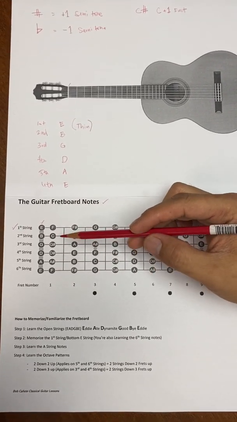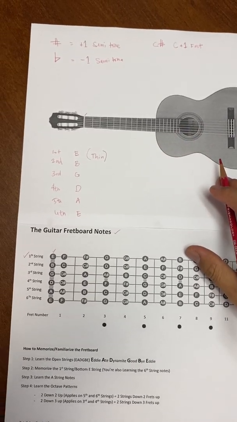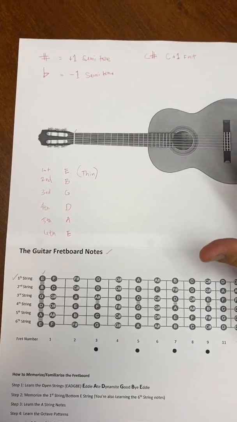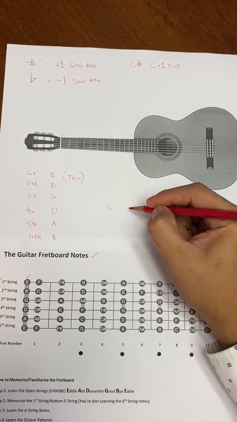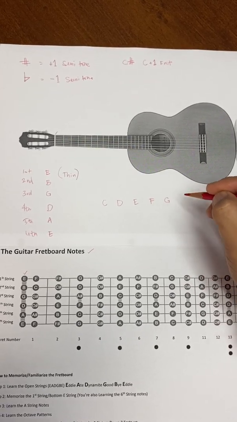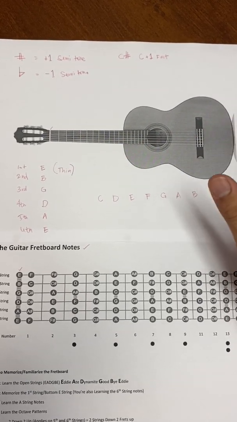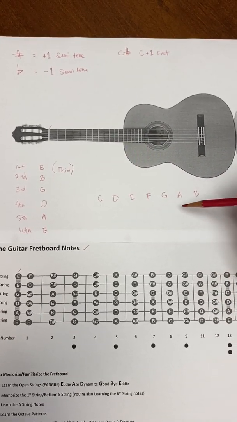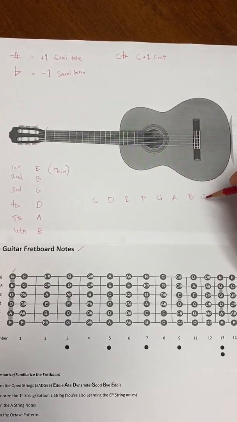So let's start with learning what are the sharps and the flats. So in music theory, you have C, you also have D, E, F, G, and then it goes back to A and B. Basically, if we're gonna do it on the do re mi, this is do, re, mi, fa, so, la, ti, and do begins to go back to C, which is the octave of this one.